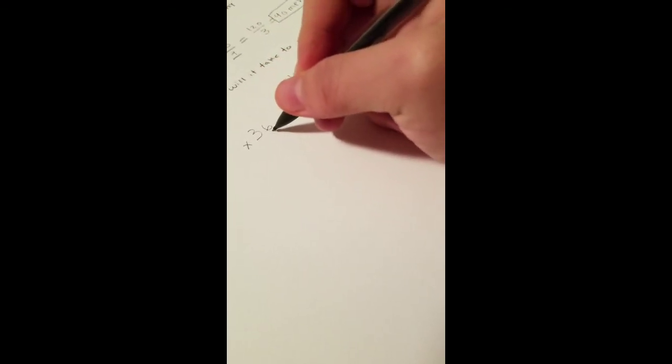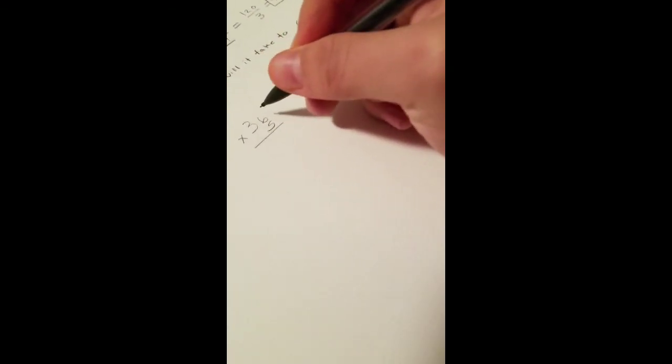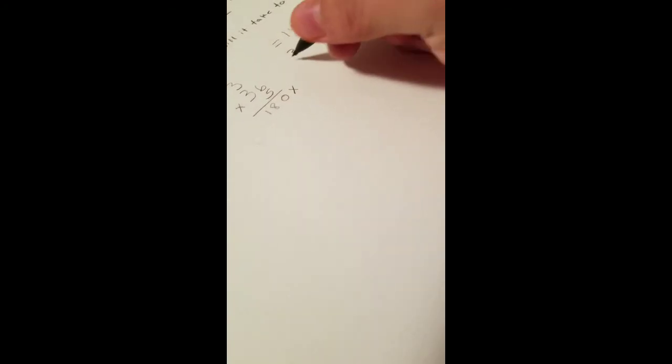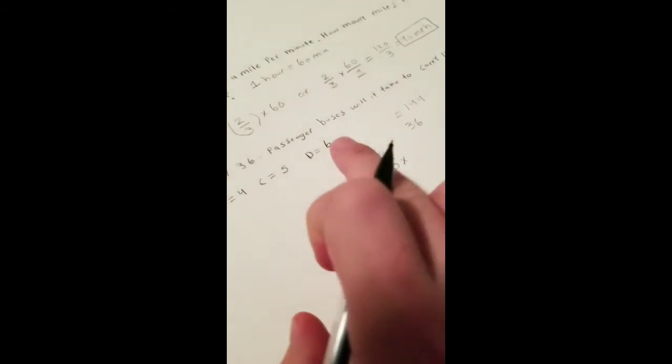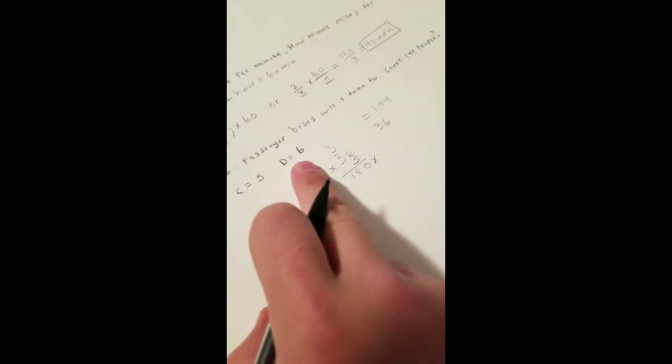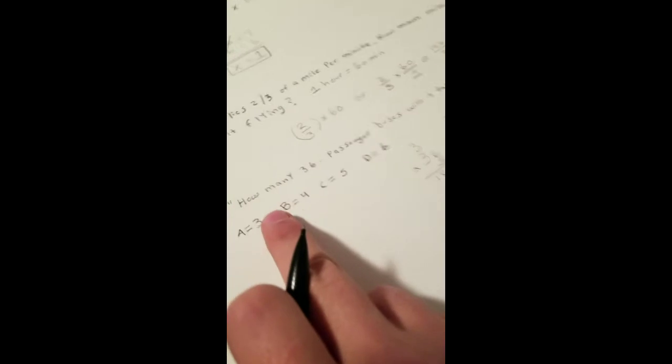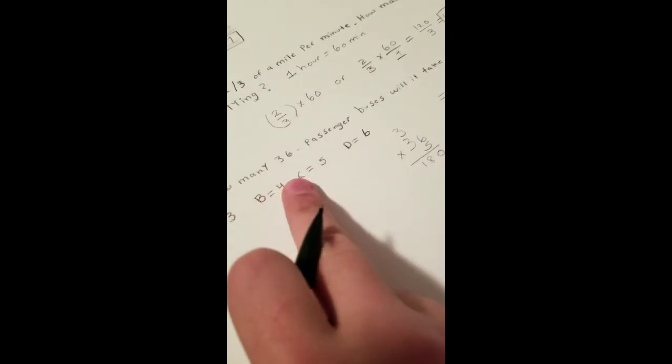36 times, well, let's do 5. Okay, 6 times 5 is 30. 5 times 3 is 15, 16, 17, 18. So we get 180. Does that equal 144? That's incorrect. Since I know multiplying by 5 is going to be 180, and 6 is going to give me probably 200. 3 is too low. Let's try 4.